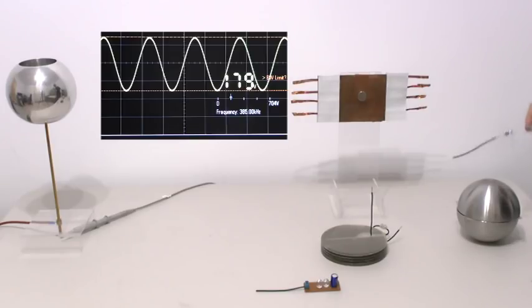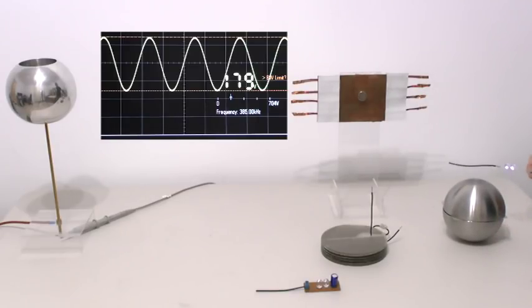But if I connect now here to the insulation, hopefully I'm still in the picture. No, I'm not in the picture anymore. You should still see that. Of course, if I connect now here, it's very strong.